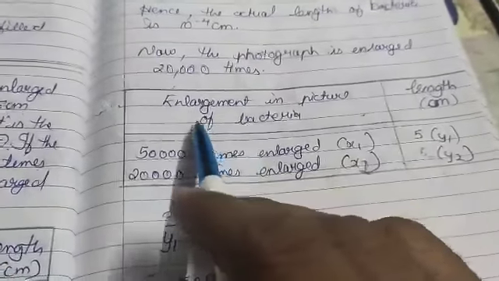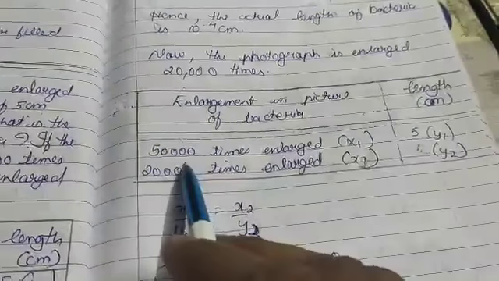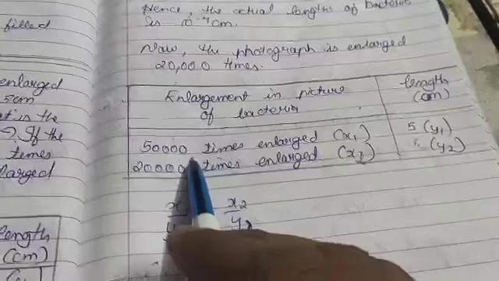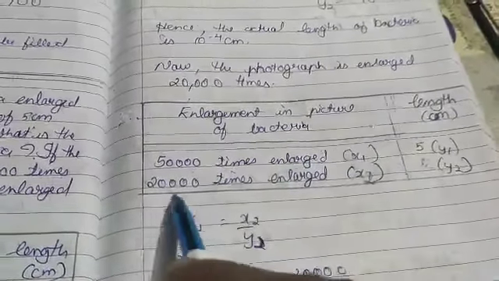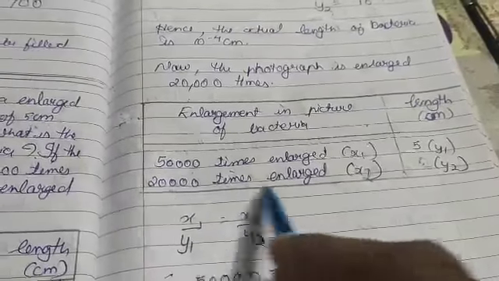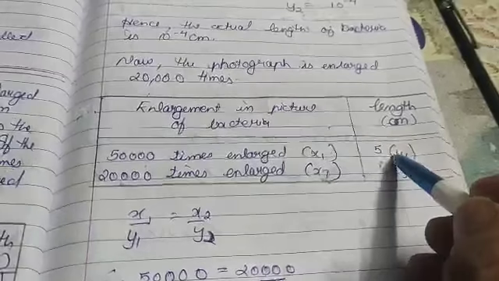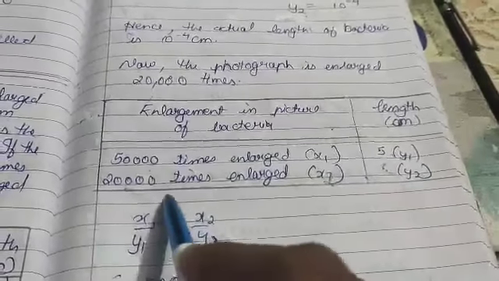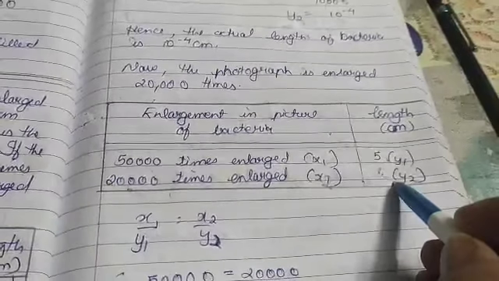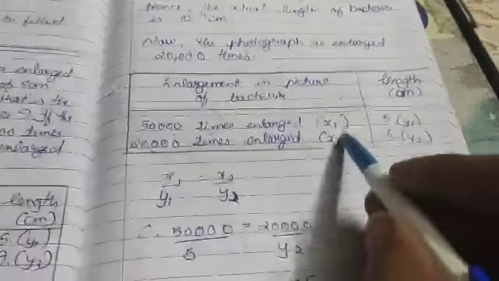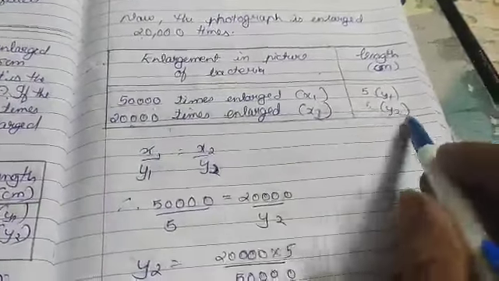Now again you write down such a column, enlargement in a picture of a bacteria, and write the length. When the length of the picture is increased 50,000 times, take it as x1, and when the length is increased 20,000 times, take it as x2. The length attains 5 centimeter, and when the picture is enlarged 20,000 times, how much length will it attain, that we have to find. So again you equalize x1 upon y1 with x2 upon y2.